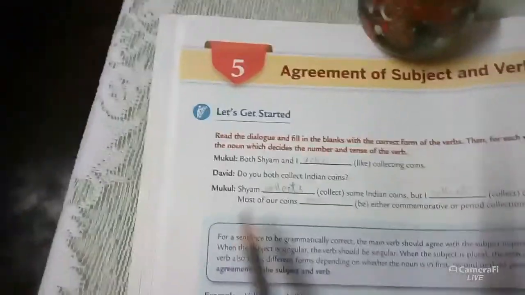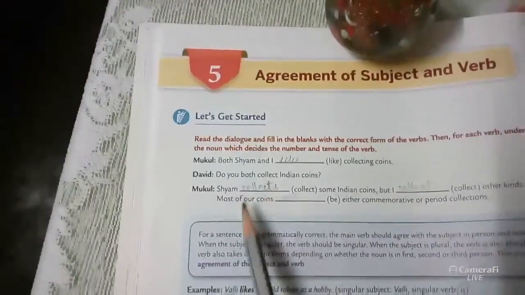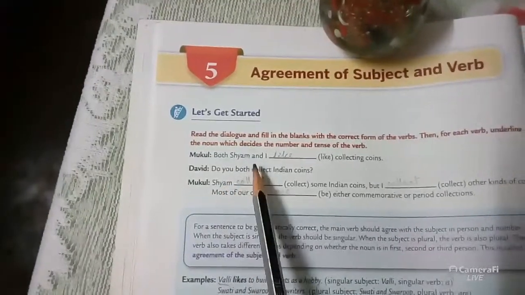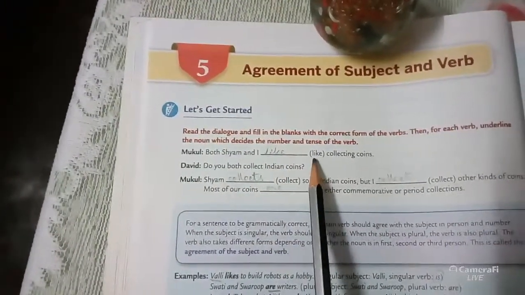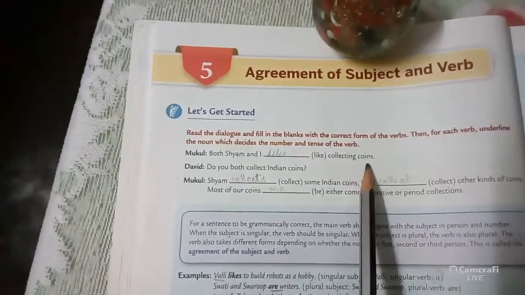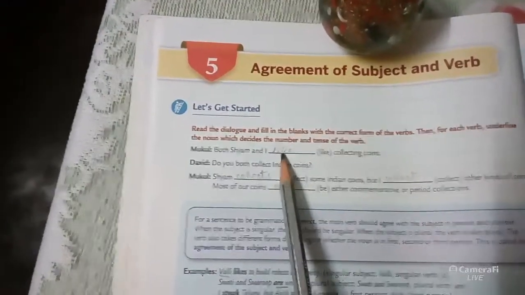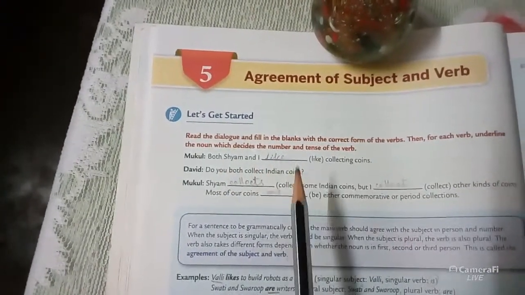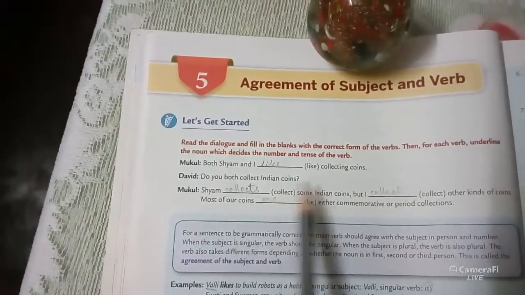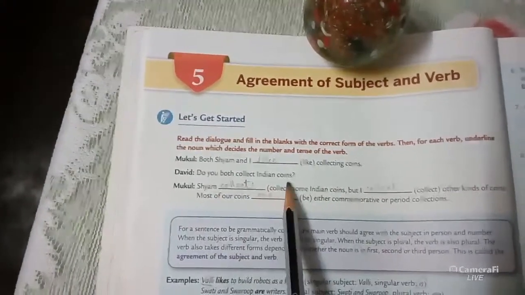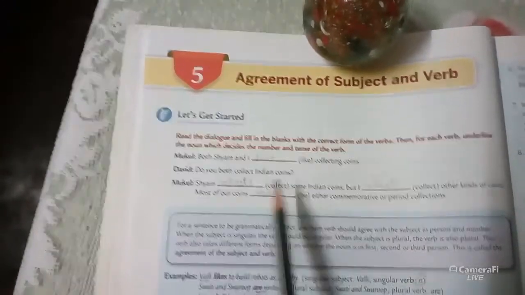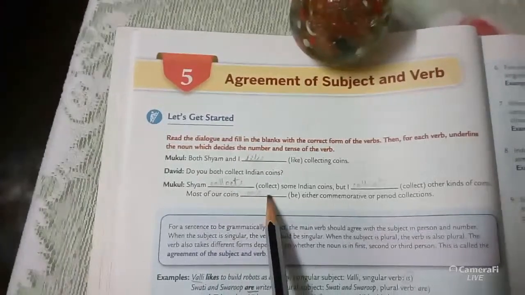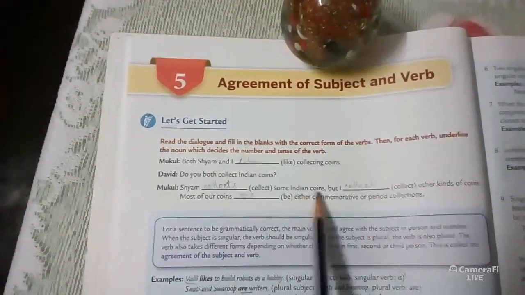First you see, here is an example. Both Sam and I like collecting coins. Why here like? Because both Sam and I is plural number. Do you both collect Indian coins? Sam collects some Indian coins.